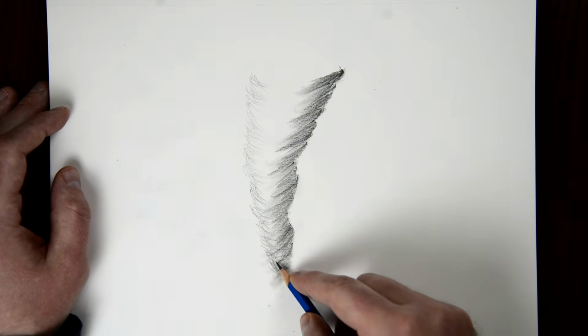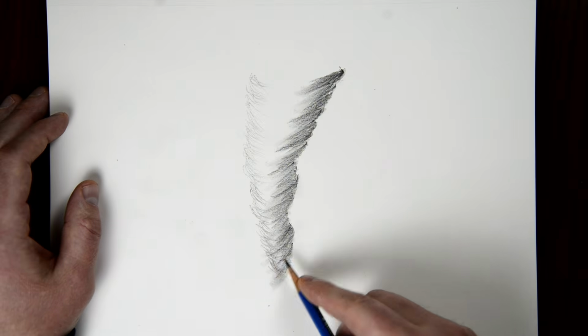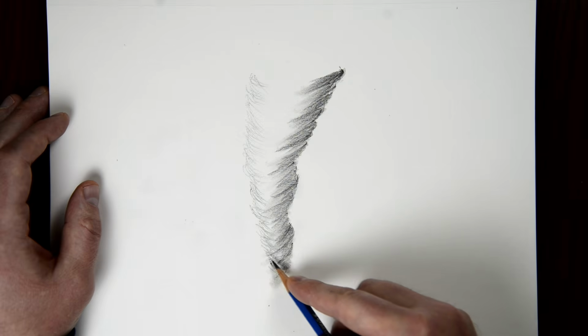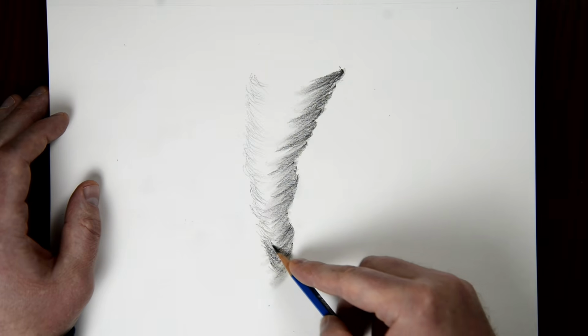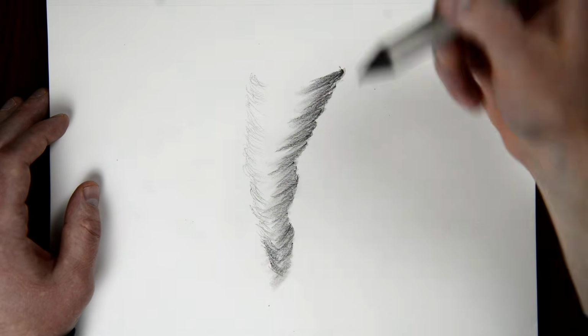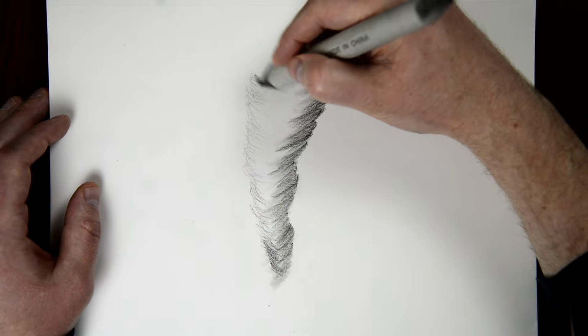So down here it's getting a lot more narrow. I'm going to layer in, this is a 5B pencil. I'm going to put some more darker values here as my tornado really comes down to a point down here near the ground. Now same thing, my chunky blending stump here.